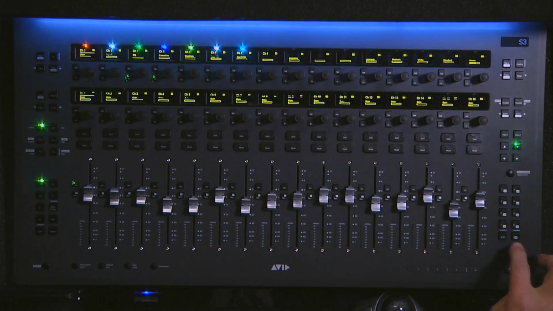And because it's so easy to do in the Venue software, it didn't seem right or efficient to have dedicated switches for things like mute groups. So down here on the right-hand side of the console, you'll see an array of switches, an array of 10 switches actually, and 8 of them are function switches, and there's 2 layers of it. So essentially you have 16 function switches to be able to program in any combination of mute groups and events that you want to operate for the S3.